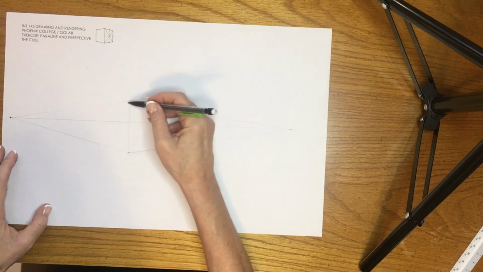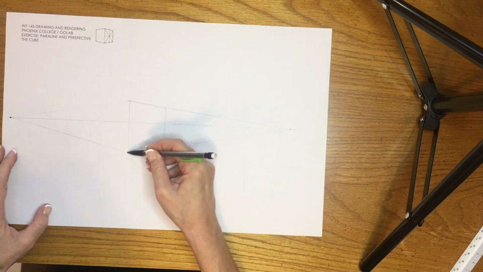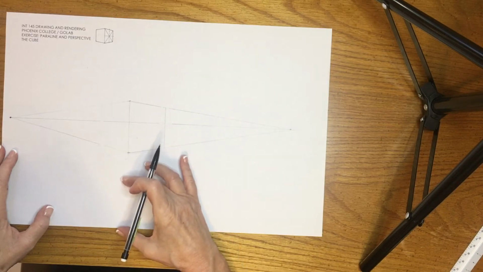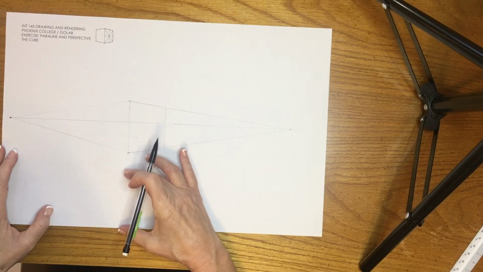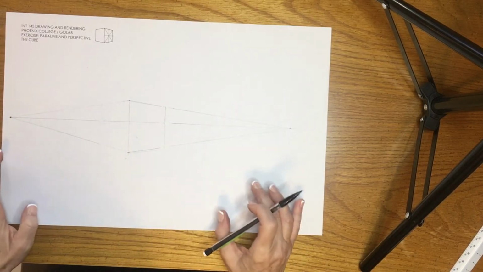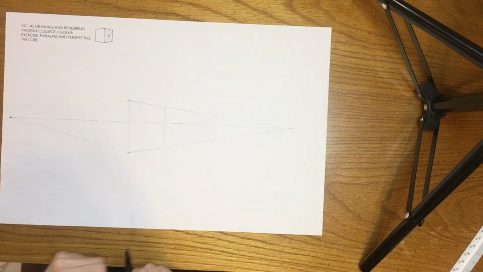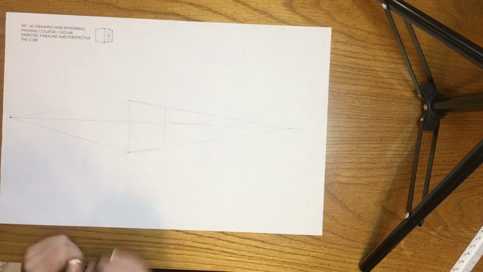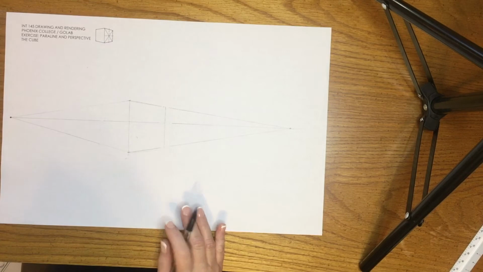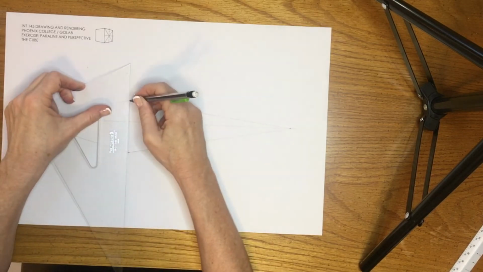I could just as well have placed it down here or up here, but I'm going to place it right around the horizon line, like it's a building or a 10-foot cube that I'm looking at. So go ahead and draw your vertical line.